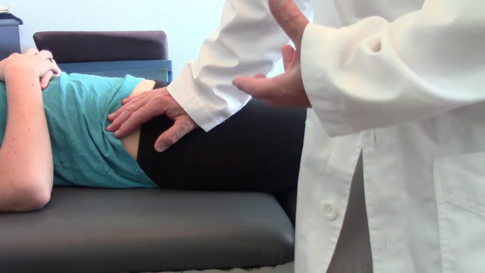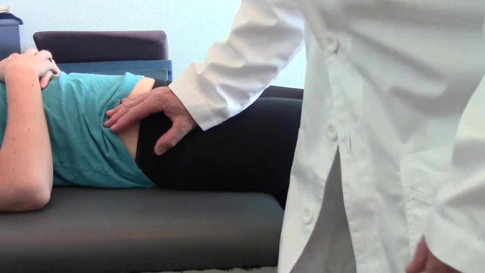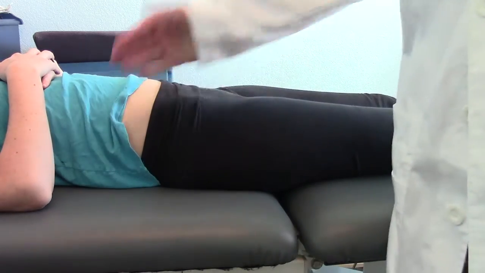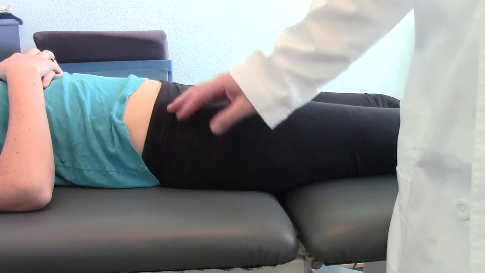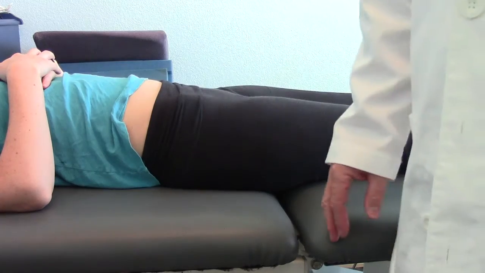It's very, very tight already, so there is no normative force transmission, and we'll come back and measure that and see if that is a changeable property. But let's have you lie on your stomach.